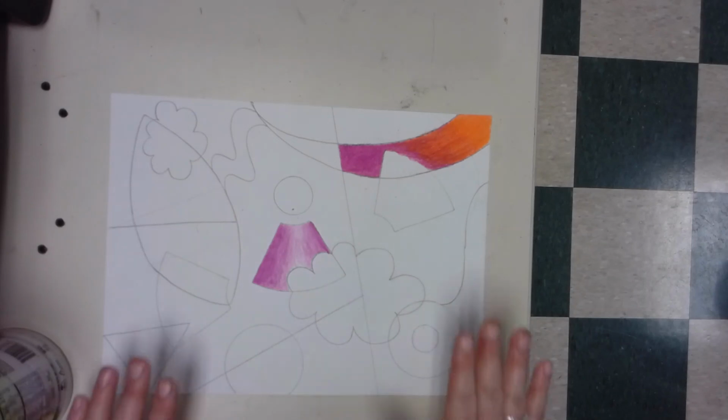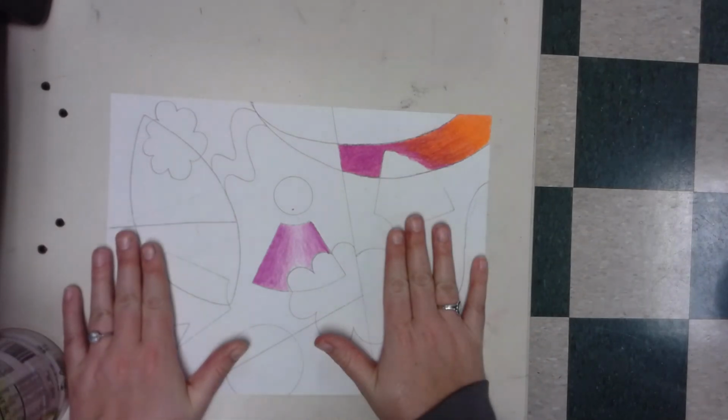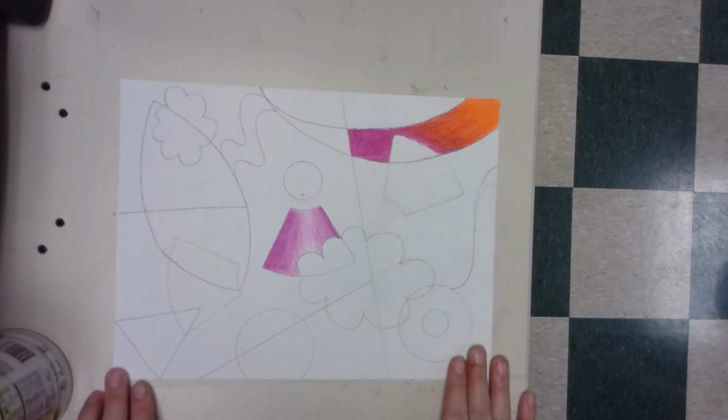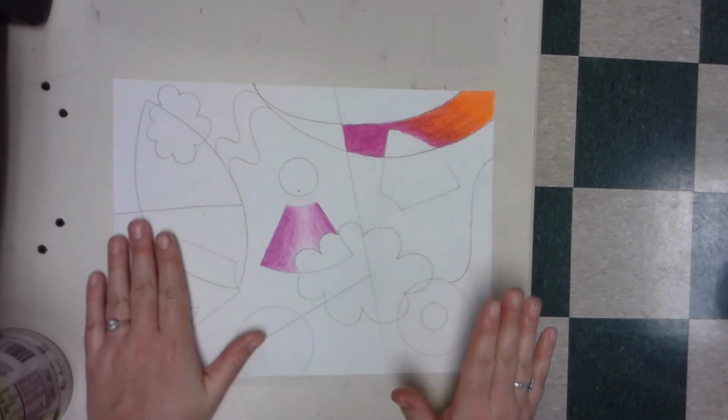So here I'm going to stop. Obviously I'm not done. I'm going to keep working on this, but this at least will get you started on this assignment. So I hope you enjoy it and have some fun with it.